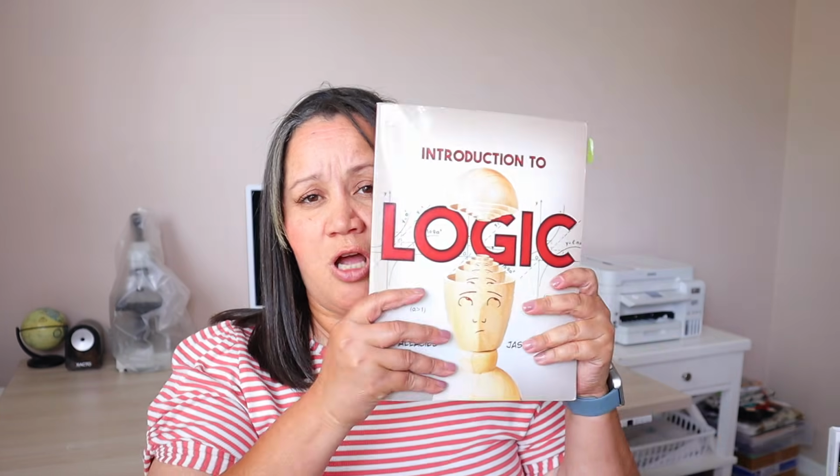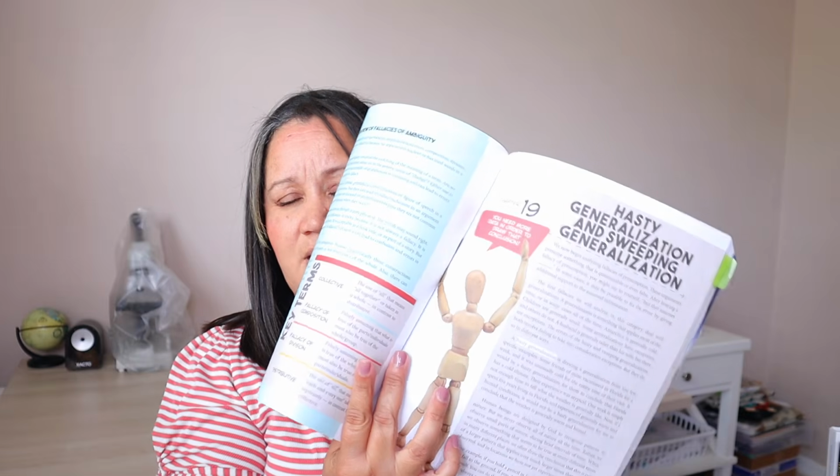The next program that we've been using during morning time is Introduction to Logic. This is from Master Books. It's been working very well with us. We are past half this book. We are, I think, on lesson 19 or lesson 20. I think it is lesson 19. Yes, lesson 19 right here.